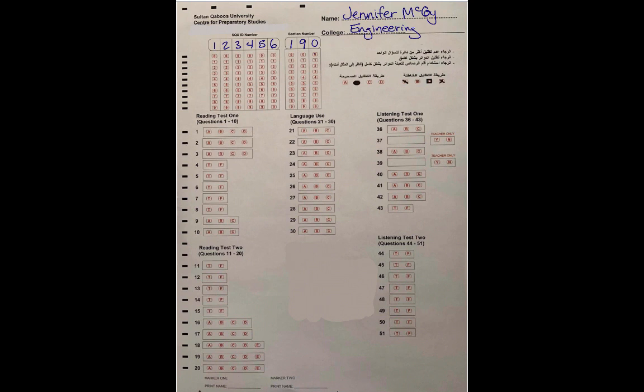Here you need to fill in the bubbles so the computer can read who you are, what your SQU ID number is, and what your section number is. And you need to do it completely. So under the 1, I'm going to fill out the 1. Under the 2, a 2. Under the 3, 3. 4, 5, and 6. For my section number, I need to do the same thing.